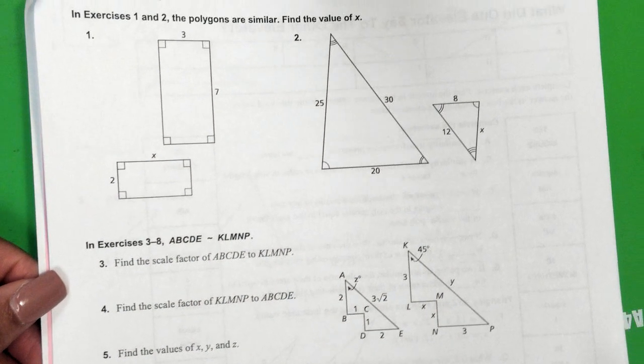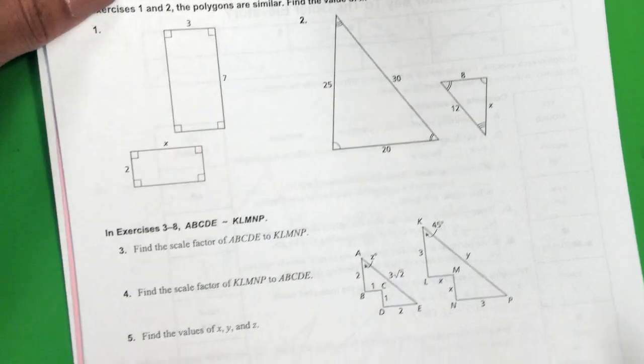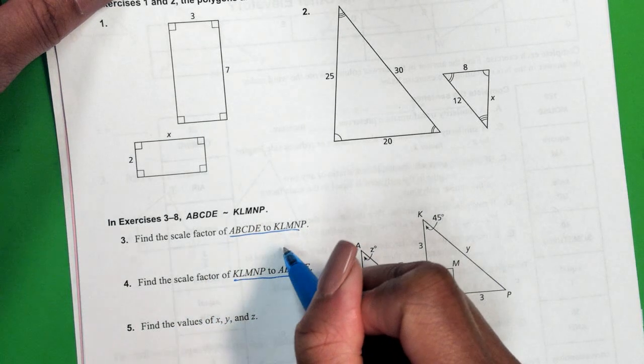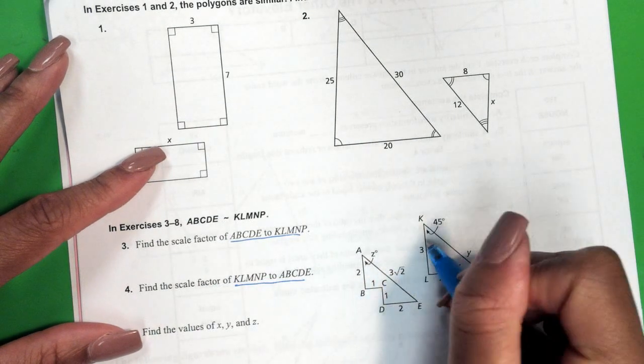If you're to practice on the back side, I'm only assigning 4 problems. So you have 1, 2, 3, and 4. Just note the scale factors on 3 and 4. This is where you're scaling. You're scaling something bigger. So you're going from small to big.